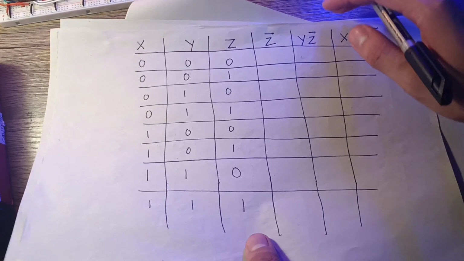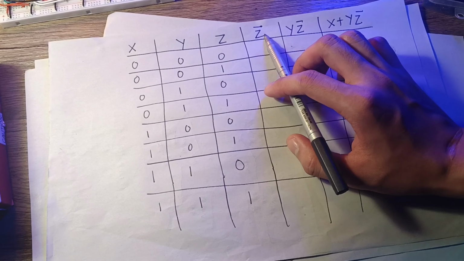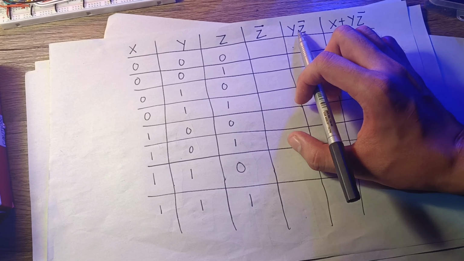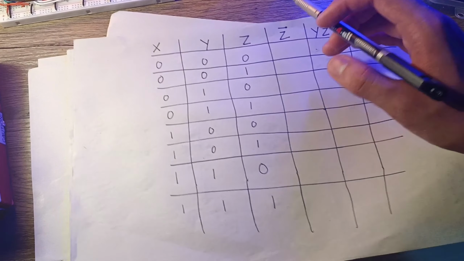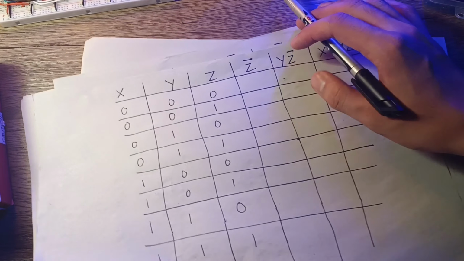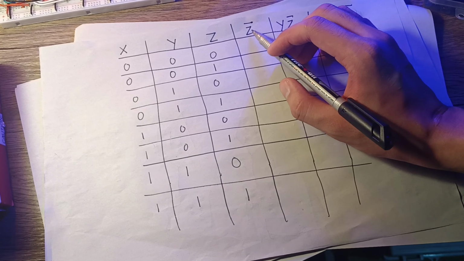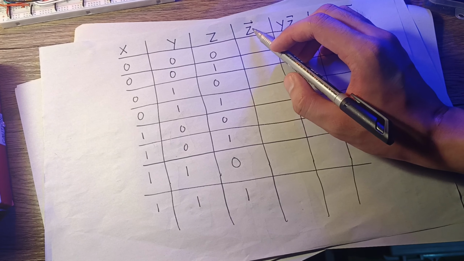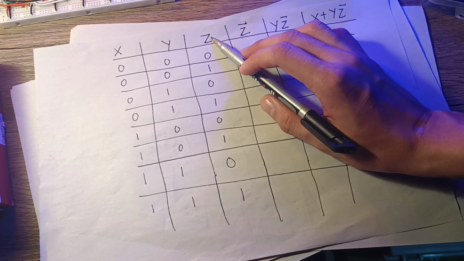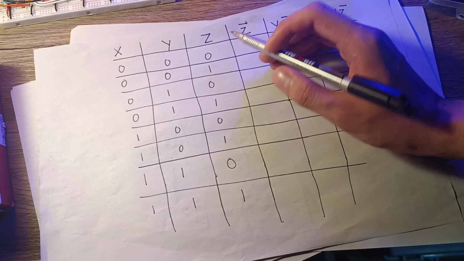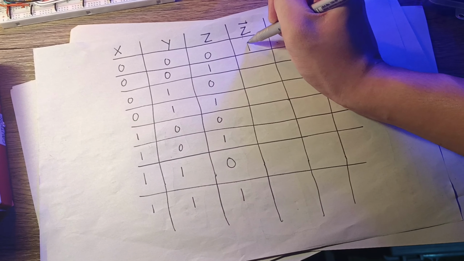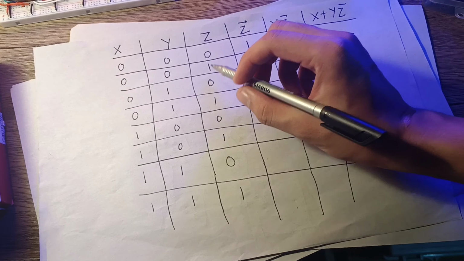In this table, we have a complementation, a logical multiplication, and a logical addition. So we have to fill this out. In this table, we have z complement, which means that we have to complement the z. What is the complement of 0? 1. What is the complement of 1? 0.